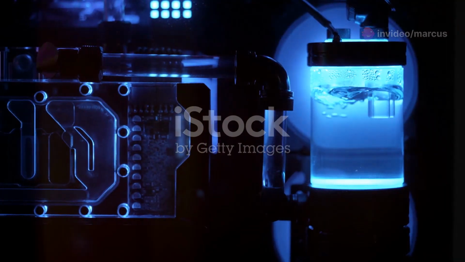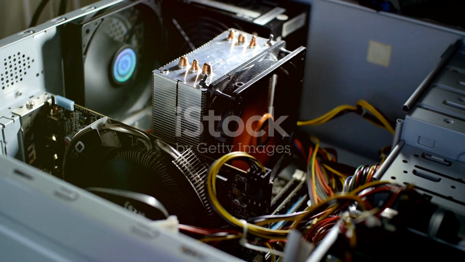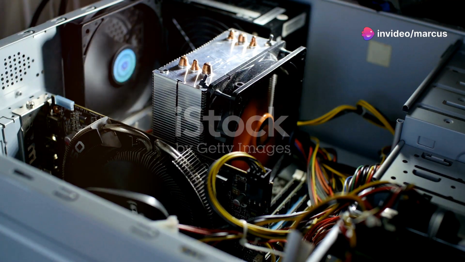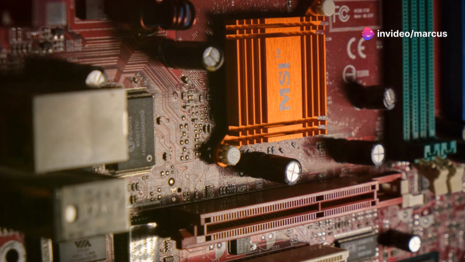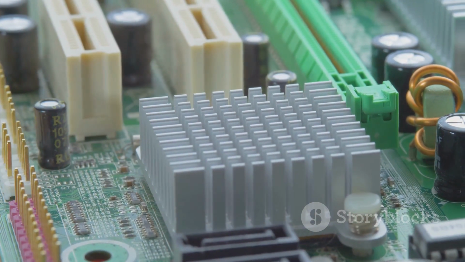Cooling systems are essential for maintaining optimal temperatures inside your computer. Just like how a car needs a radiator to prevent the engine from overheating, your computer needs cooling to keep its components from getting too hot. Overheating can lead to reduced performance and even damage components, so effective cooling is crucial.